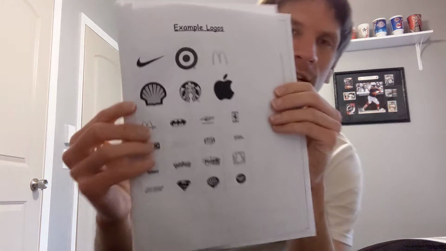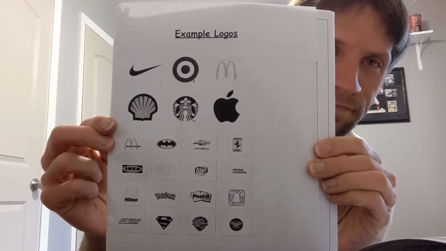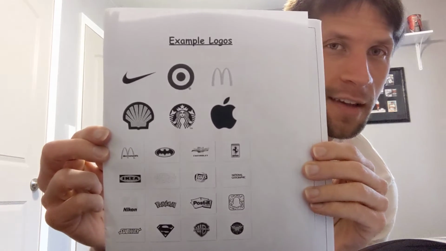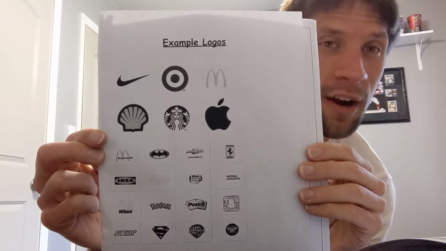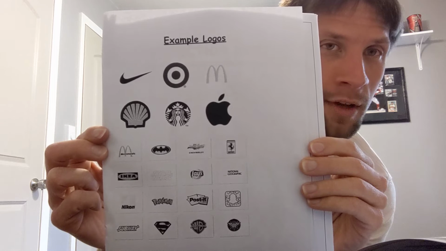Now, one thing that I do want you to take note of is also in this instruction manual on the very last page, there are some example logos, and you'll probably recognize almost all of these. Maybe not quite all of them. But here are some other very famous logos, and what I think is kind of cool about these logos is a lot of them are very, very simple. There's not too much going on, okay?